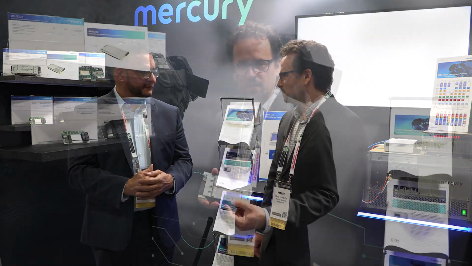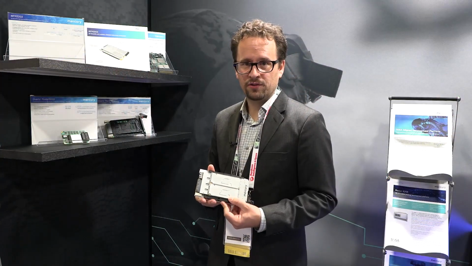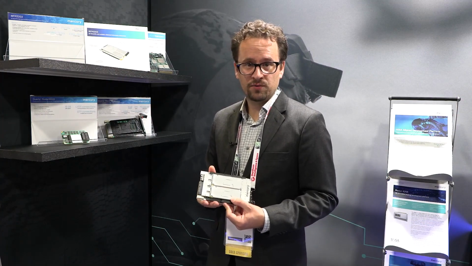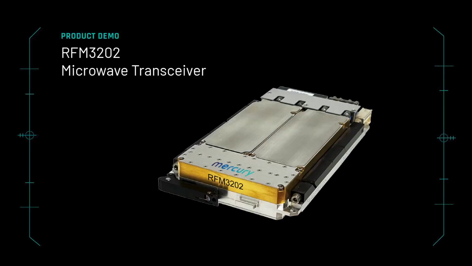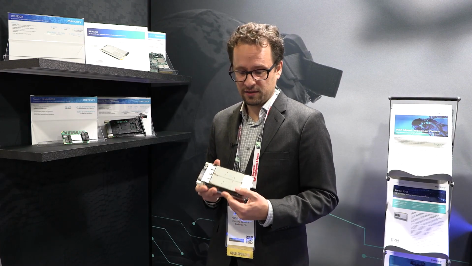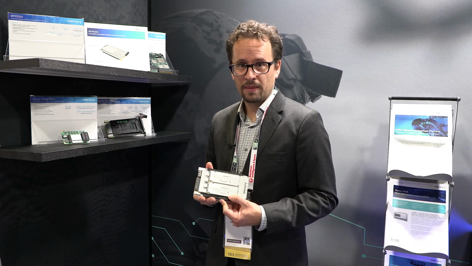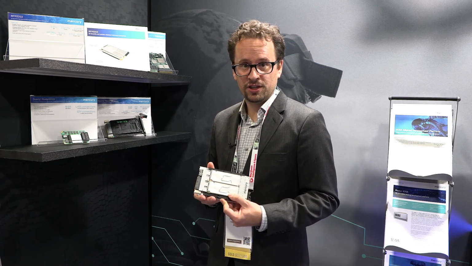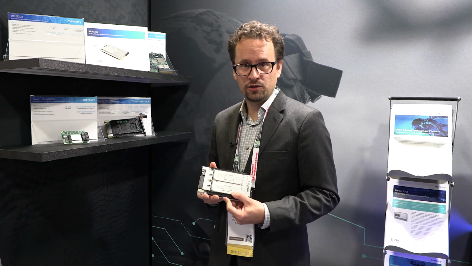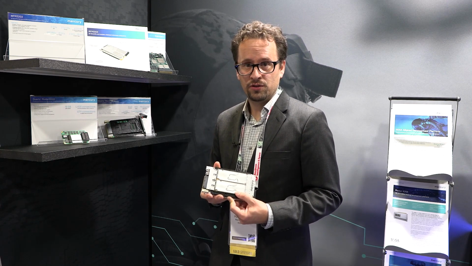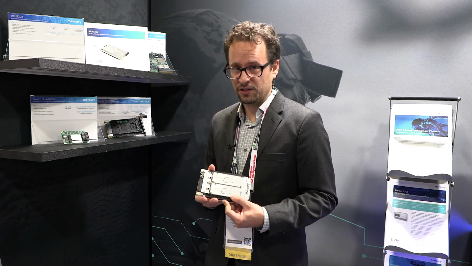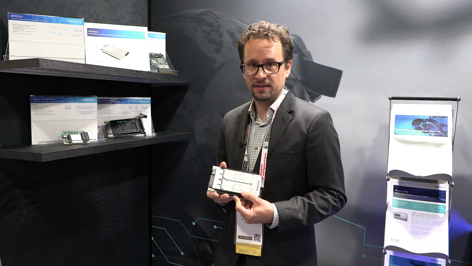Great, thank you for that. Now, let's talk about one of the products that we're showcasing here, the RFM3202. Could you tell our viewers a little bit about this product? Yes, happy to. This is the RFM3202 microwave transceiver. With its compact form factor and high bandwidth, it offers our customers very high spectral density for their systems. It's also in a very easy to integrate 3U VPX form factor. It has 2 up conversion channels and 2 down conversion channels, a tunable range of 2 to 18 gigahertz with a bypass path for direct digitization. It also has a 2 gigahertz instantaneous bandwidth.